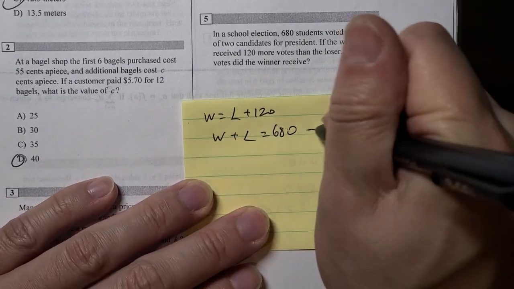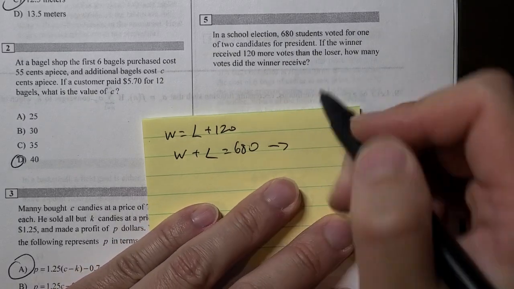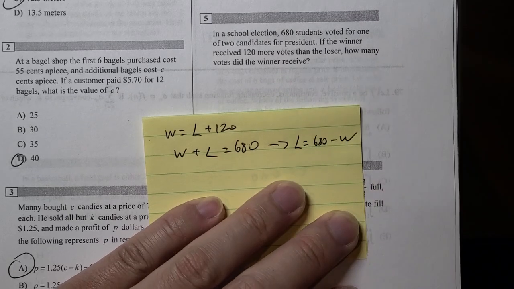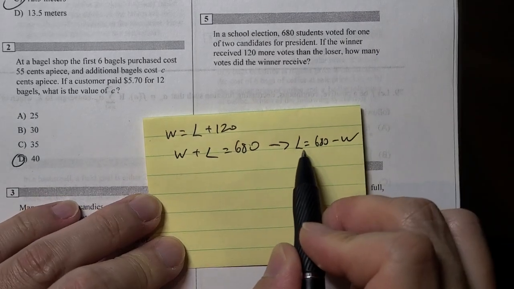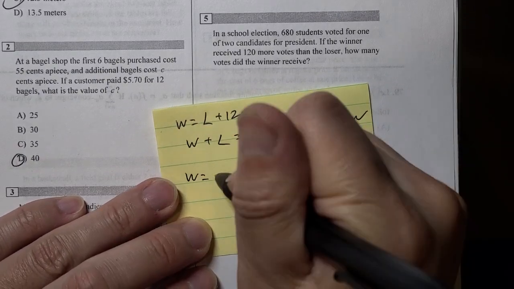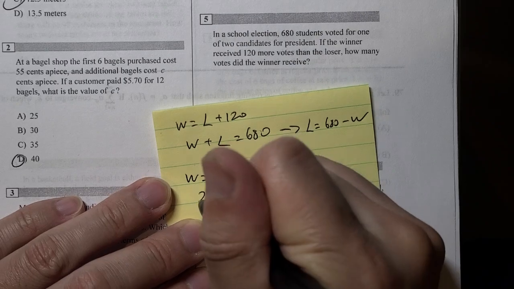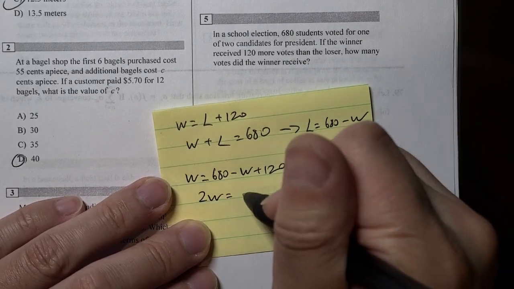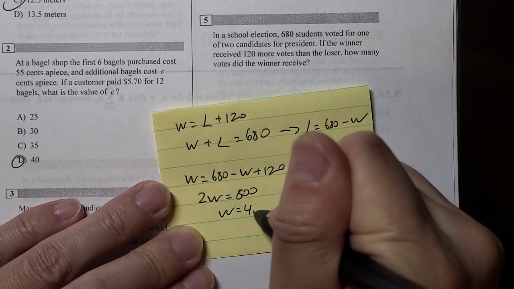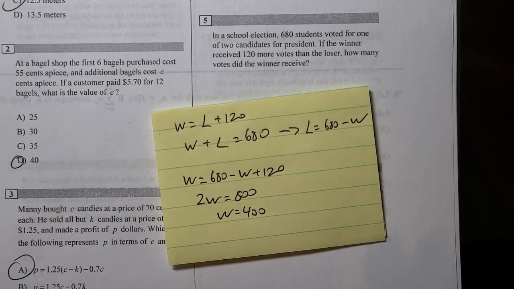So we can rewrite this, since we want to know how many votes the winner received, as L is 680 minus W. And then we're going to plug this into here. We're going to use the method of substitution. W is equal to 680 minus W plus 120. So 2W is equal to 800. W is 400. So the winning candidate got 400 votes. And that's how we solve this one.